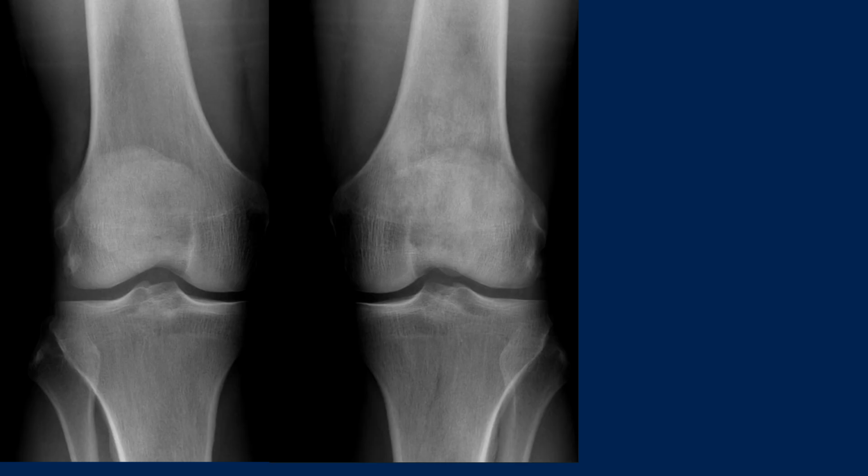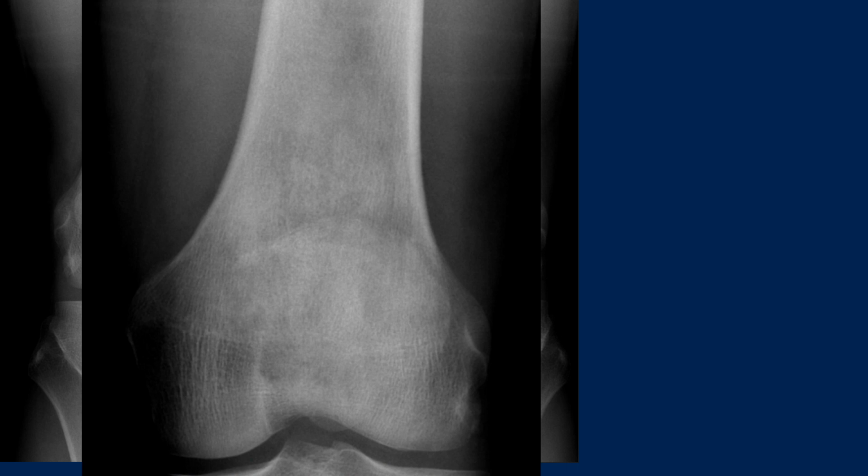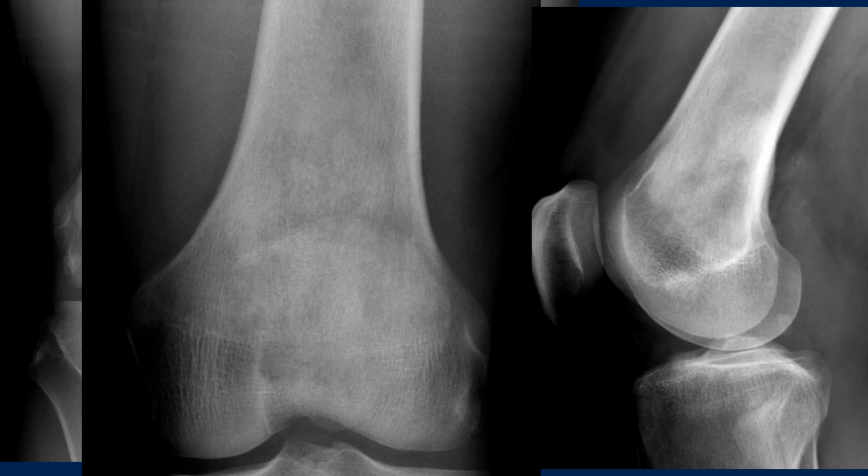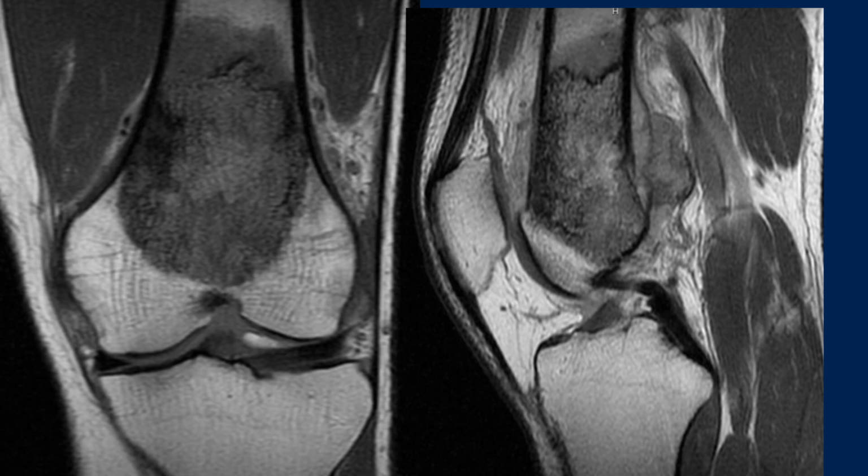Number 17. Here a radiograph of both knees showing a very subtle lesion in the left distal femur, heterogeneously sclerotic lesion. After making that larger, you can see it a little better, still difficult to appreciate. On the lateral view, now we see that there is some soft tissue ossification posterior to the distal femur, and we can also see the sclerosis better. The MRI again showing the extent of the lesion extending posteriorly.